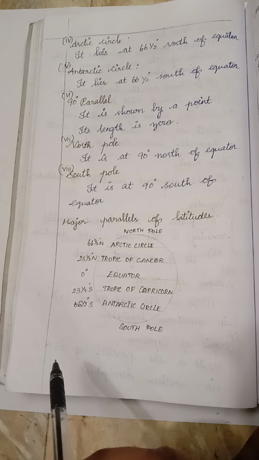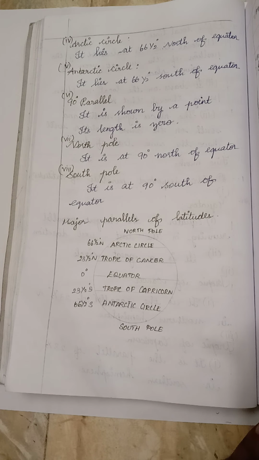Children, the assignment here is you should study the two marks fully.